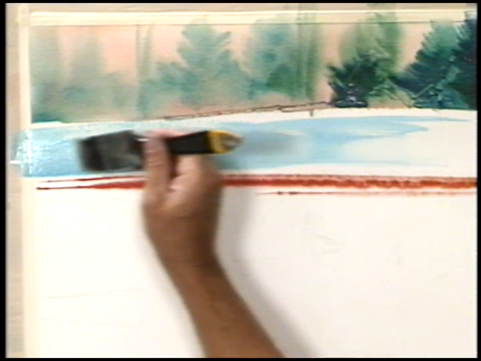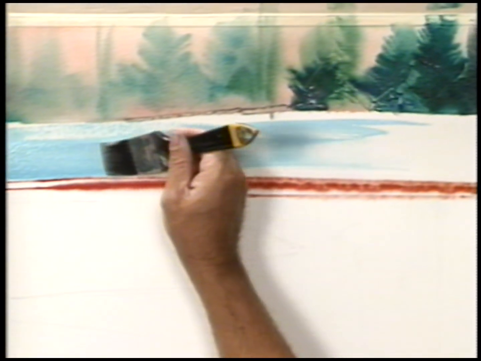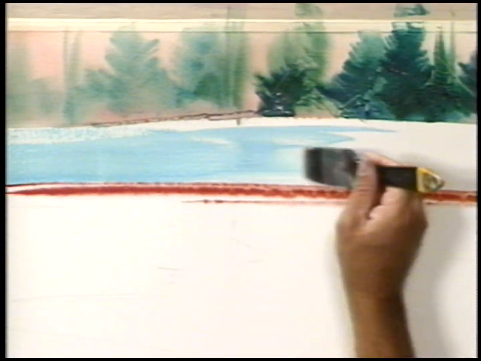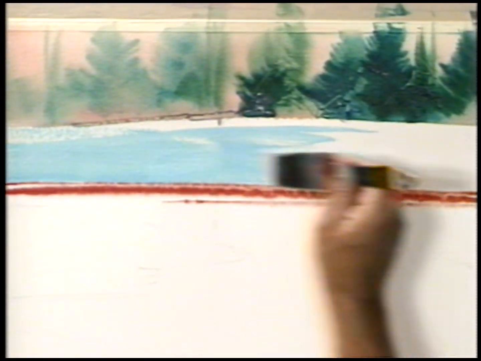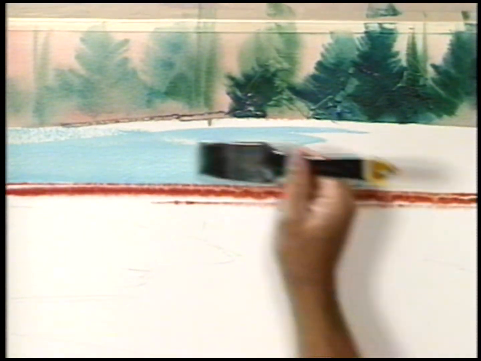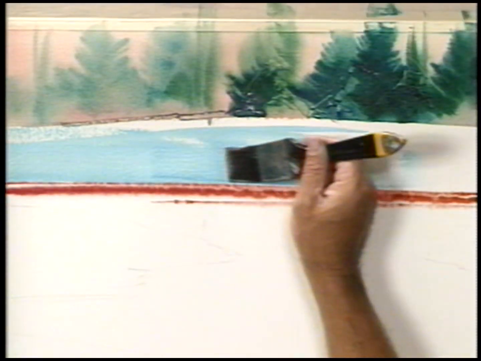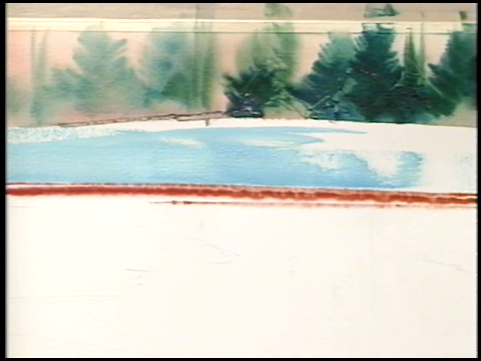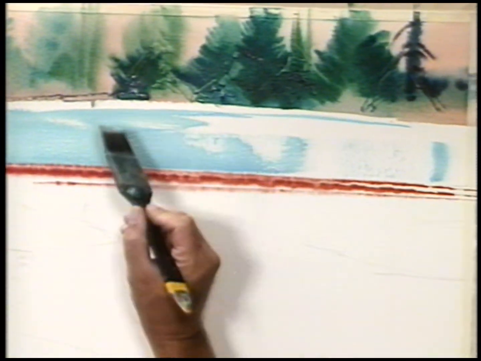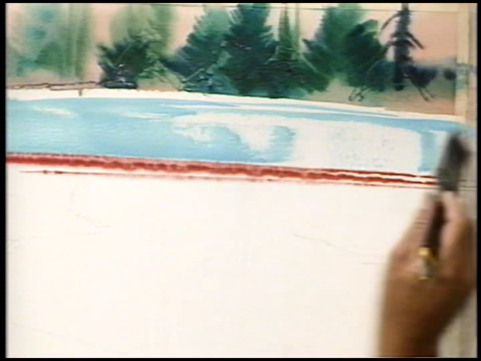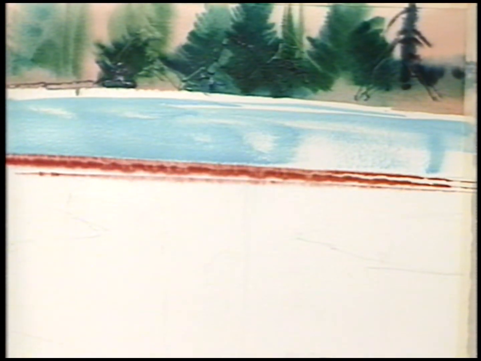I let this red-orange dry down below, and what that should do, that's the complement. So I'm bringing that blue-green, the manganese blue with a little bit of the gouache, right up against the red-orange. So there's the two complements working together.